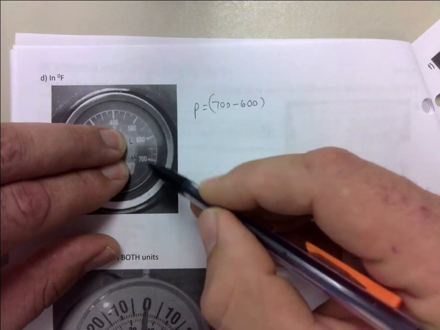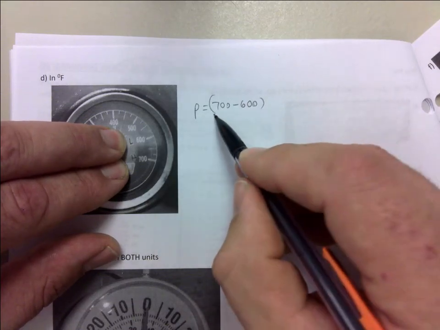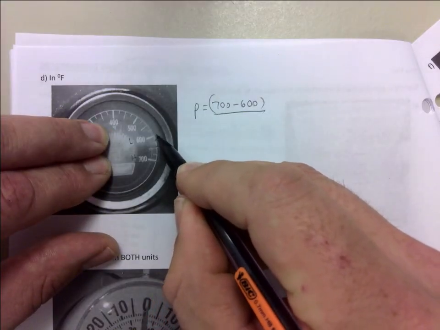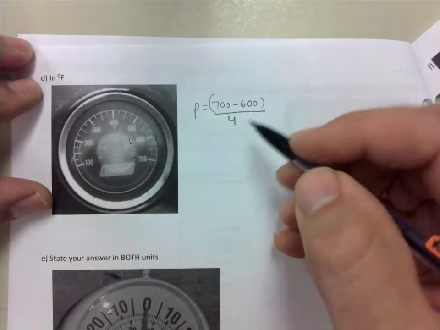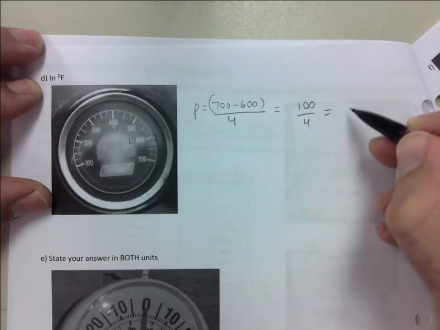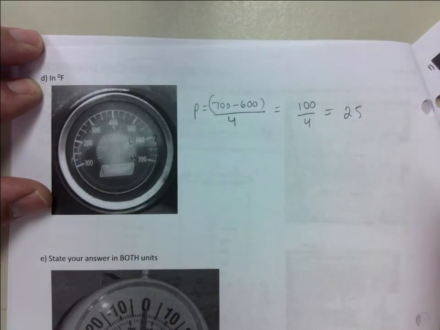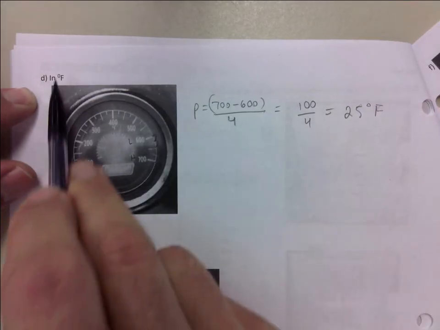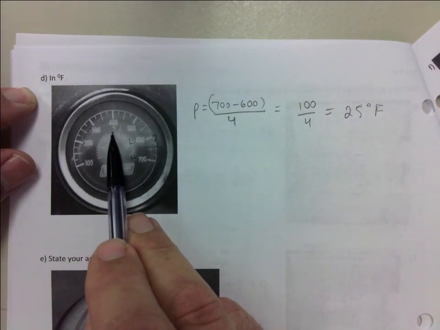It's smarter to pick close by, okay? How many gaps are there? 1, 2, 3, 4. There's 4 gaps. So that's 100 divided by 4. That's 25. And we're in degrees Fahrenheit. It says it up here in case you missed it. It's also faintly there.